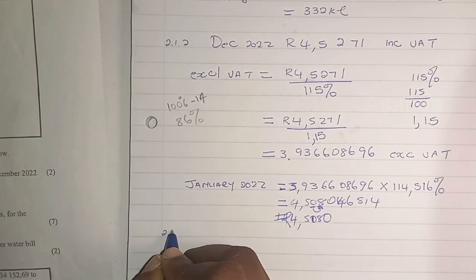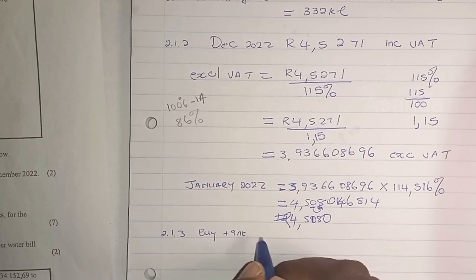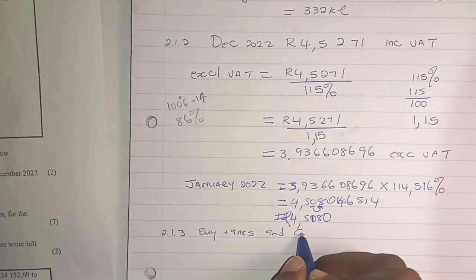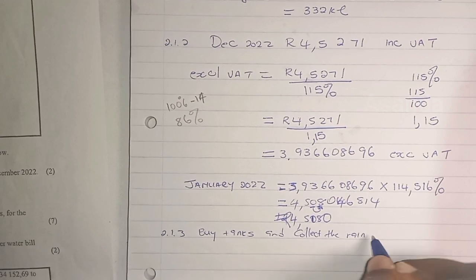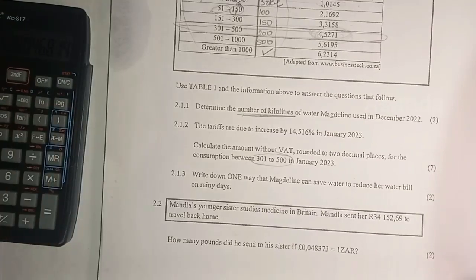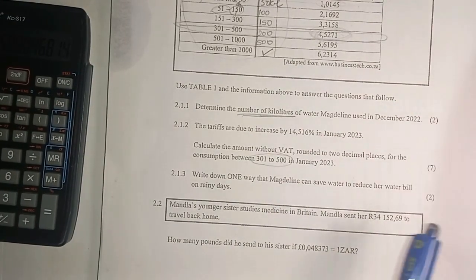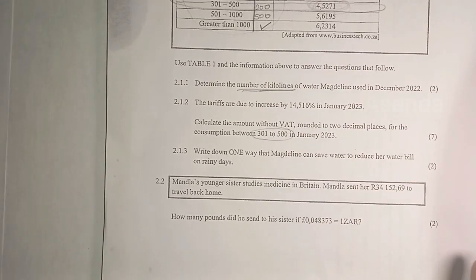So that's 2.3 to 1.3. So the obvious one is to buy tanks and collect the rainwater, especially for flushing. She can have it hooked to her toilet so that she can close the main supply and use the tanks for the toilets and just keep flushing with rainwater. That would be very useful.